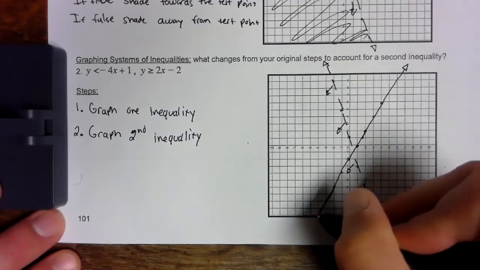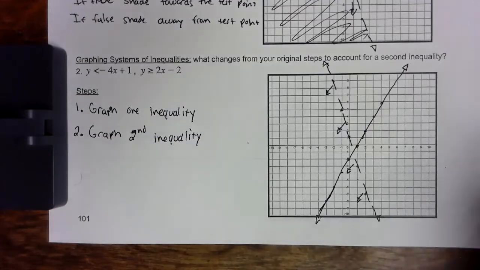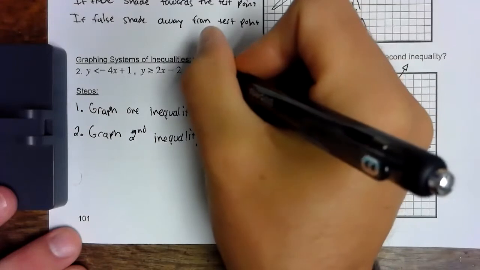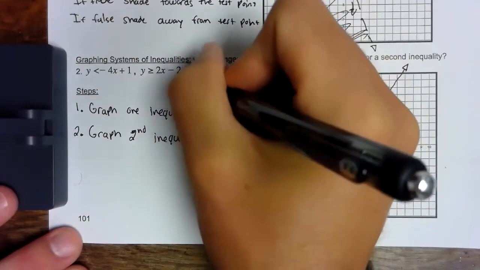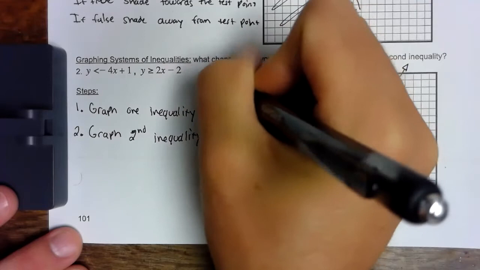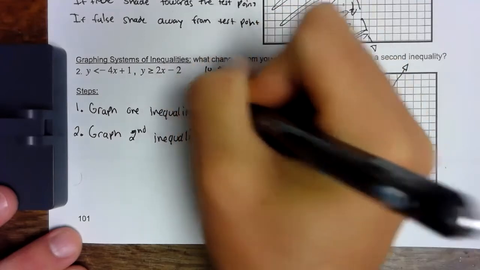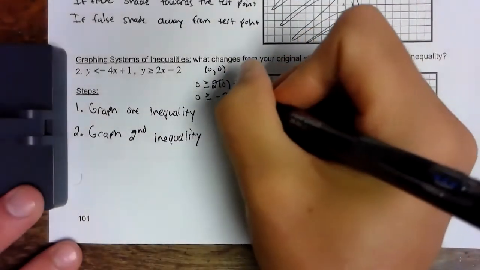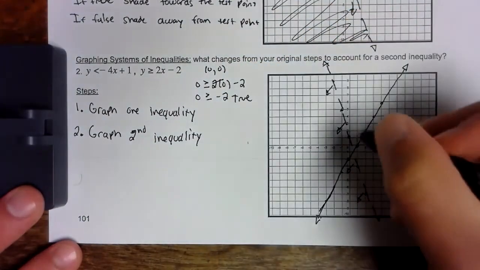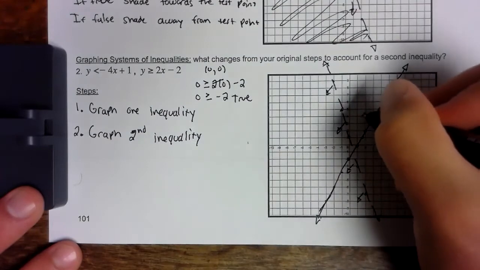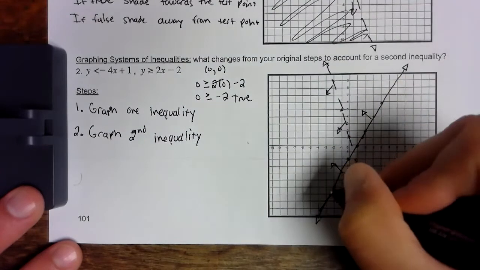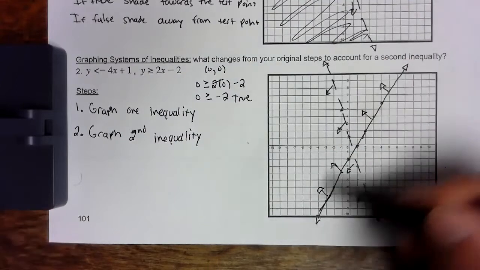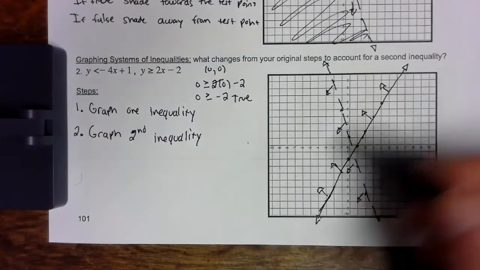And we want to figure out where we want to shade in terms of this line. So we're going to plug in 0, 0 to this inequality and figure out where we want to shade. So if I use 0, 0, I have 0 is greater than or equal to 2 times 0 minus 2, which is 0 is greater than or equal to -2, which is true. That tells me to shade towards 0, 0, which for this line, right, is above it. So you can see I'm drawing a bunch of arrows along this line, because all the points above it make that inequality true.